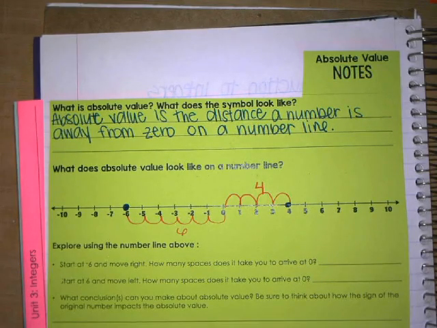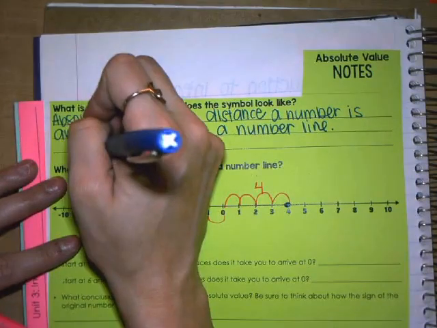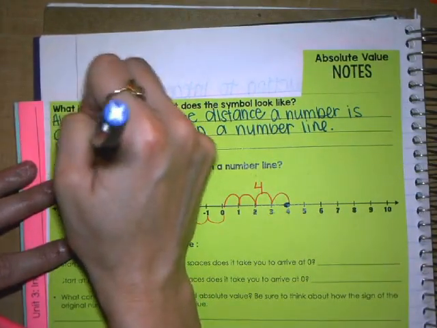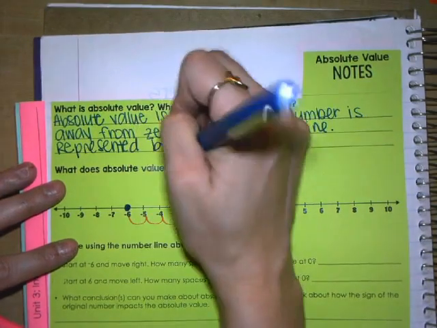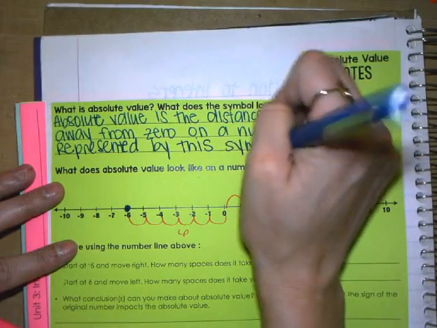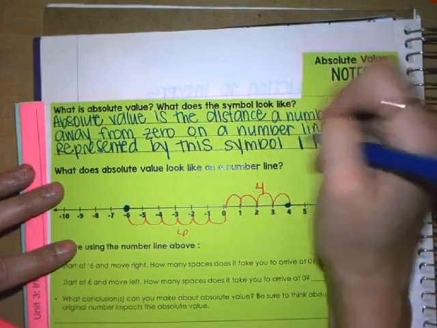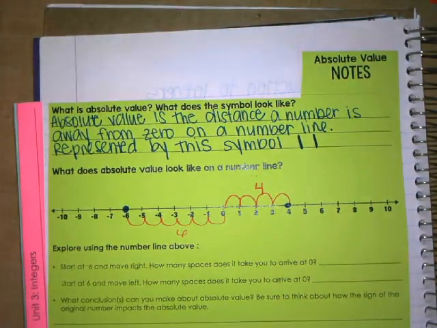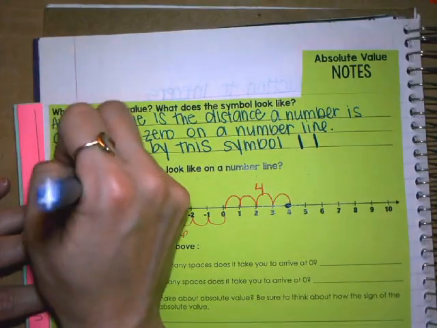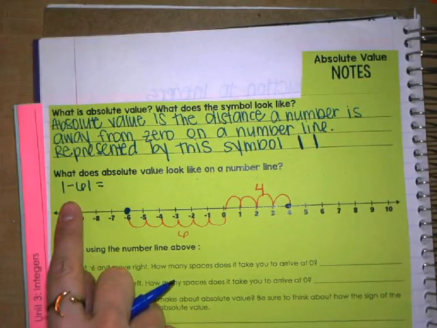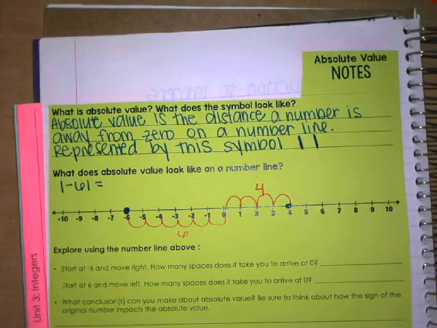Now, we don't always want to have to use a number line, right, guys? We want to be able to do this without having to draw a number line, correct? So typically, you're going to see something that looks like this. Absolute value is represented by this symbol. It is 2 lines that are straight up and down, and the number is on the inside of them. So for instance, we said the absolute value of -6. That's what it looks like. It's 2 lines straight up and down with the number on the inside.